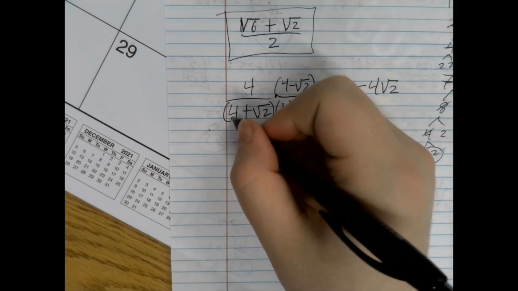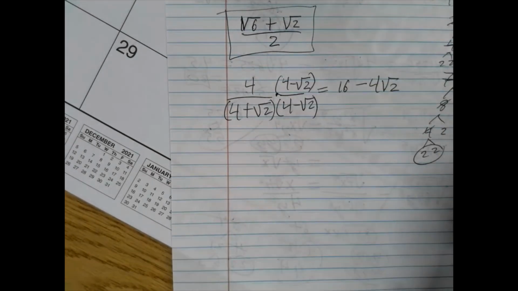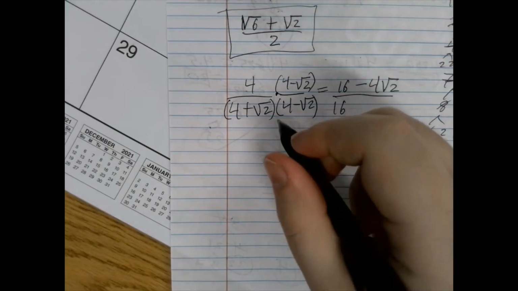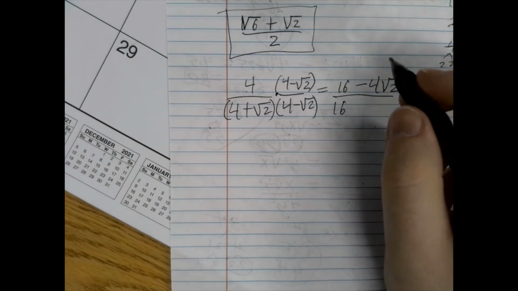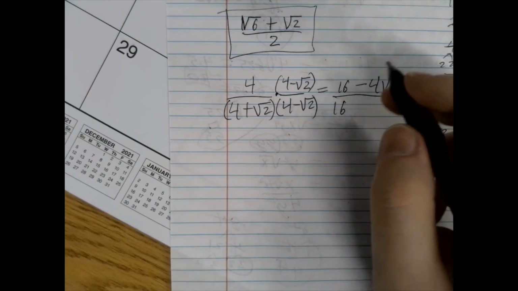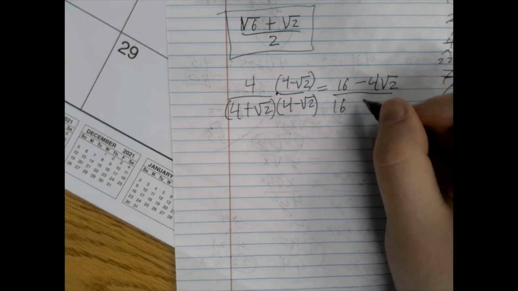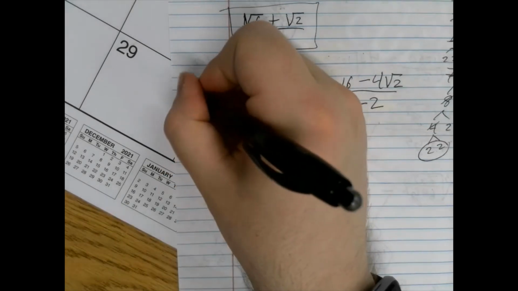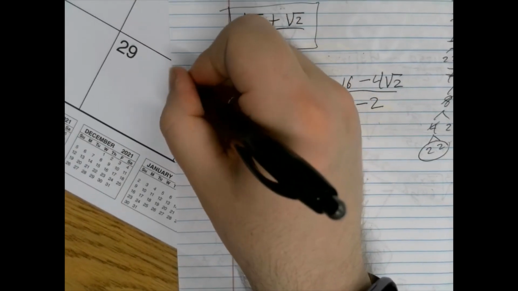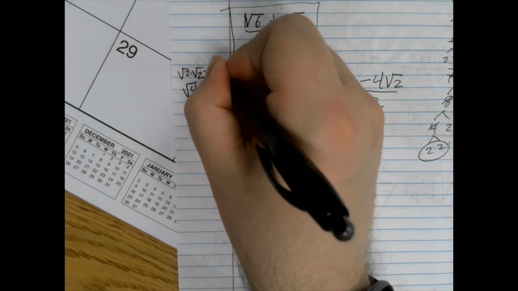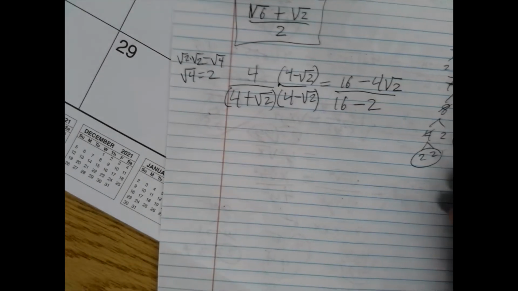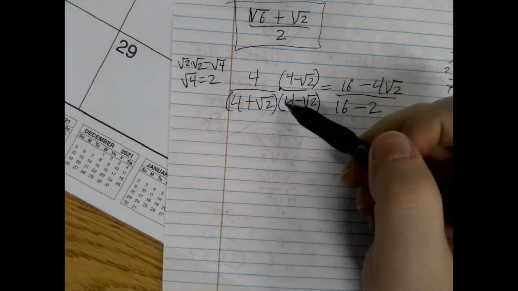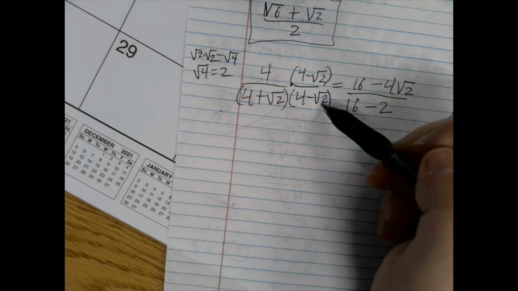You'll do 4 times 4, and that's sensible enough. That's going to give you 16. And we'll have to do radical 2 times radical 2. Well, radical 2 times radical 2 gives me radical 4, which simplifies to 2. So I'm just going to go ahead and write this as 2 here. Just keep in mind, radical 2 times radical 2 gave me radical 4, and radical 4 equals 2. But technically we should also be doing radical 2 times 4 and 4 times negative radical 2.